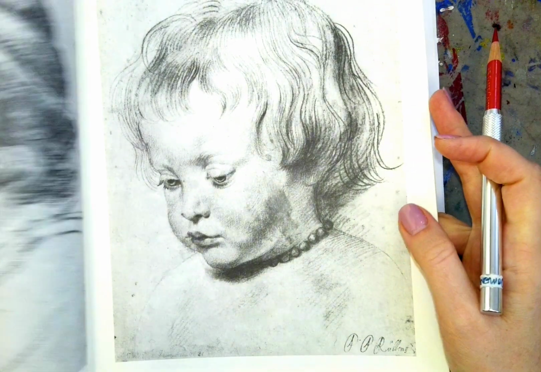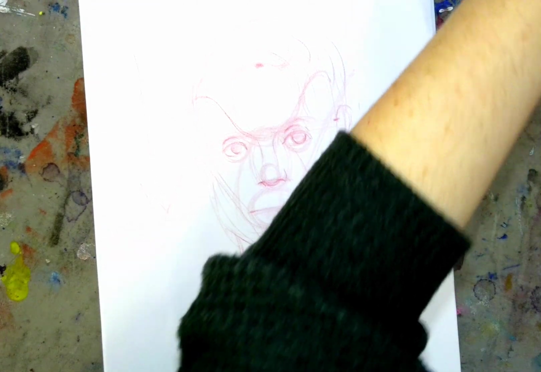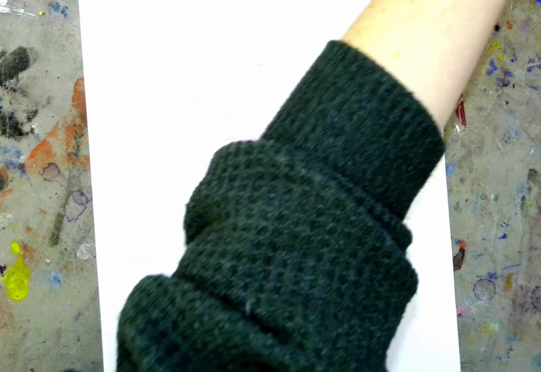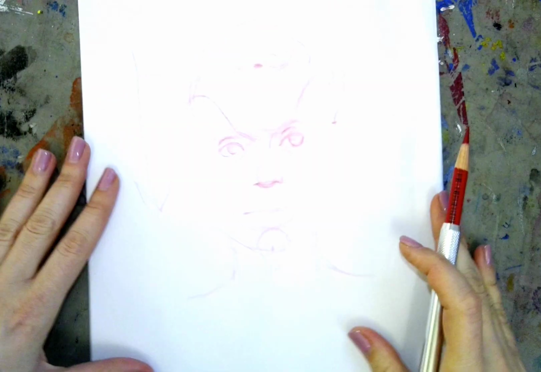Okay. All right, so I'm going to keep going on this drawing. Is everyone happily drawing? So far, so good. Okay.